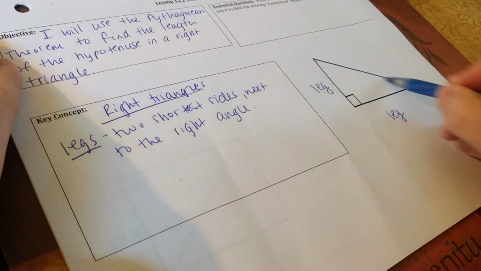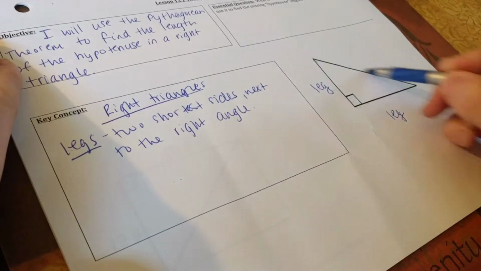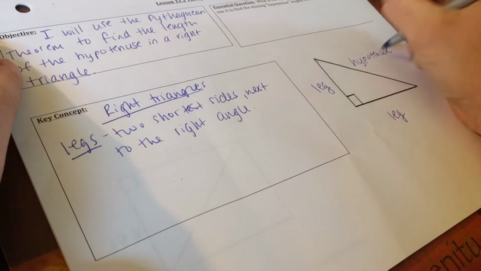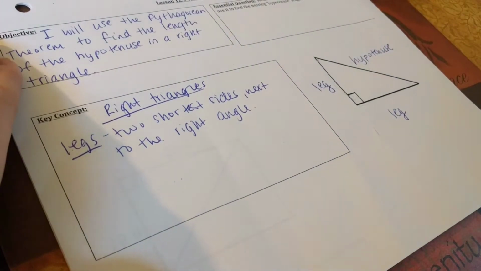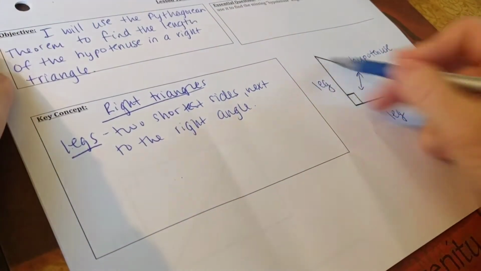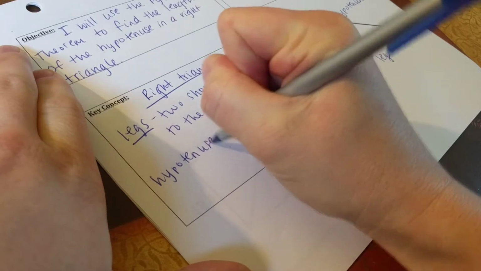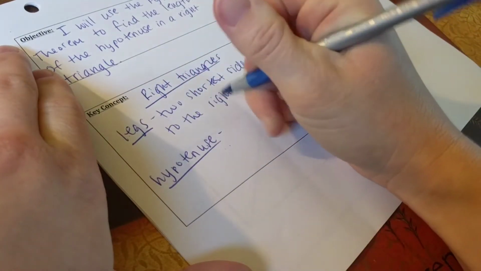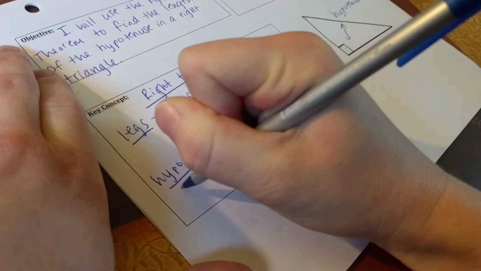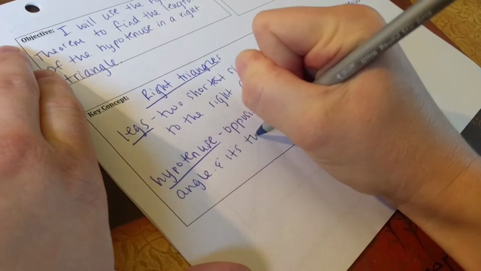The other side, this side that's opposite the right angle, not touching it, and also the longest side of the triangle, is called a hypotenuse. So let's write that down: the hypotenuse in a right triangle is always opposite the right angle and it's the longest side.